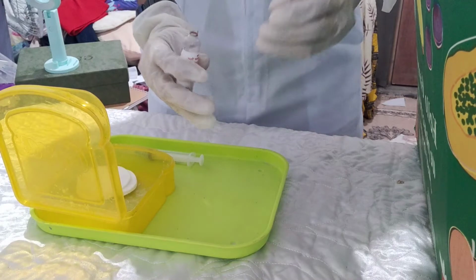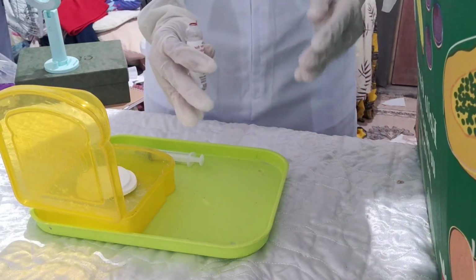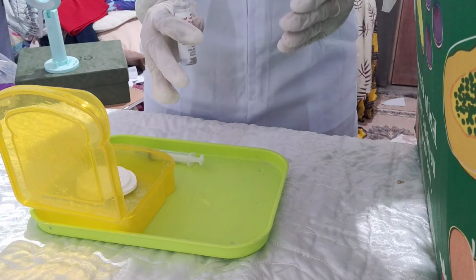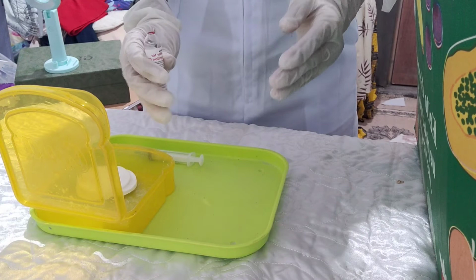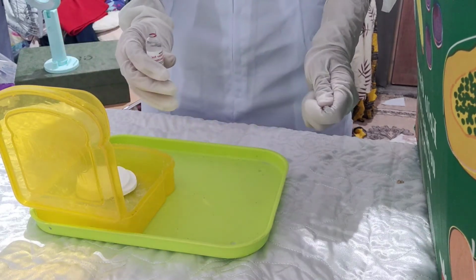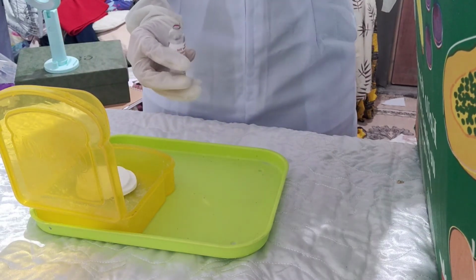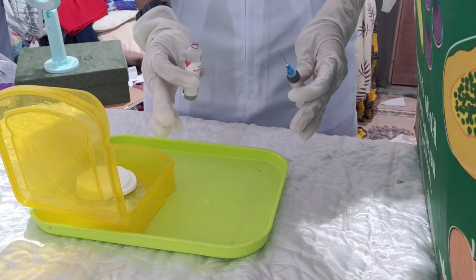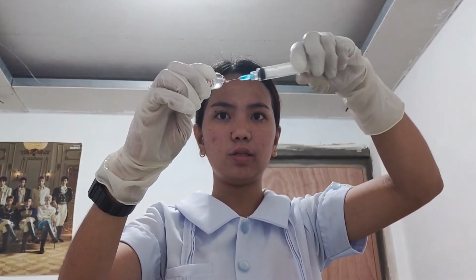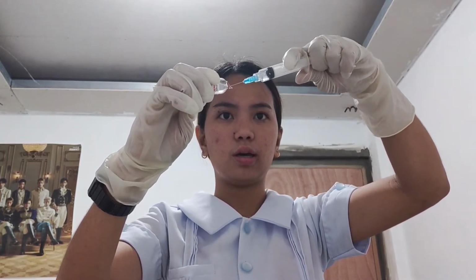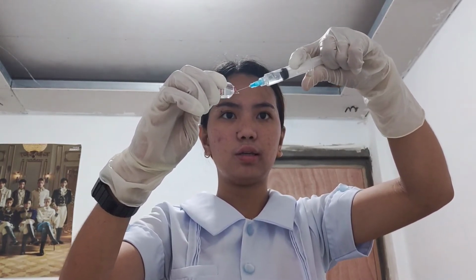Now we will insert the needle into the ampule, bevel up. We will bring the ampule and the needle to eye level. So we lift our ampule and the syringe to eye level. And now we will aspirate the calculated dosage of the medication. We will hold it like this, and then hold the syringe. Aspirate the calculated dosage.